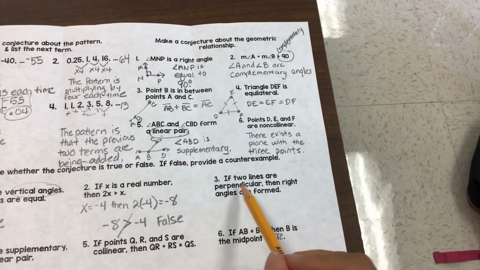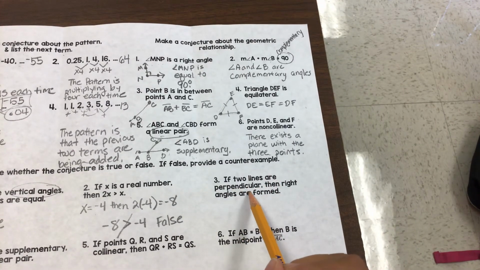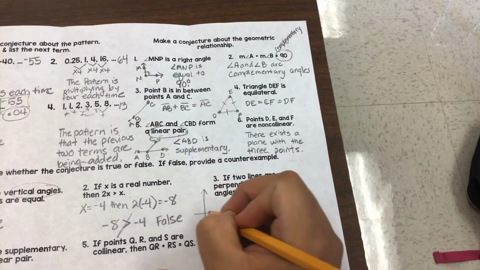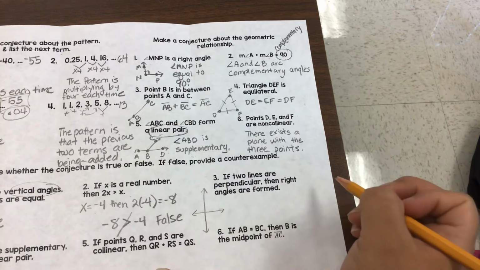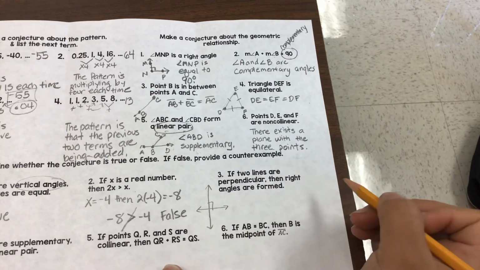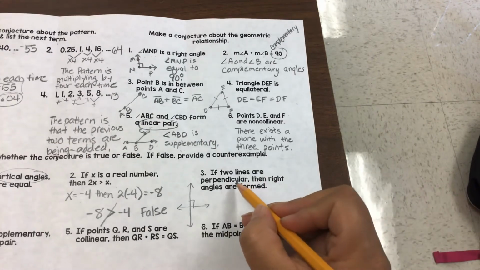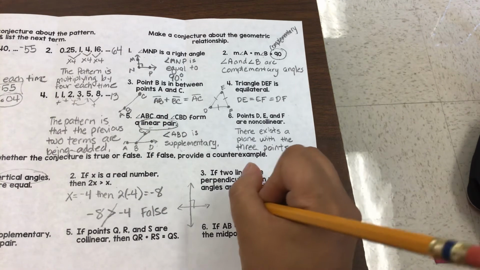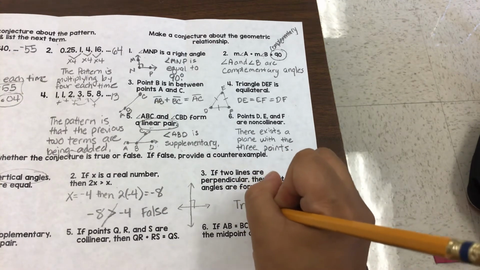3. If two lines are perpendicular, okay, so let's make two perpendicular lines, then right angles are formed. Well, that is the definition of perpendicular, that it makes right angles, so this will be always true.